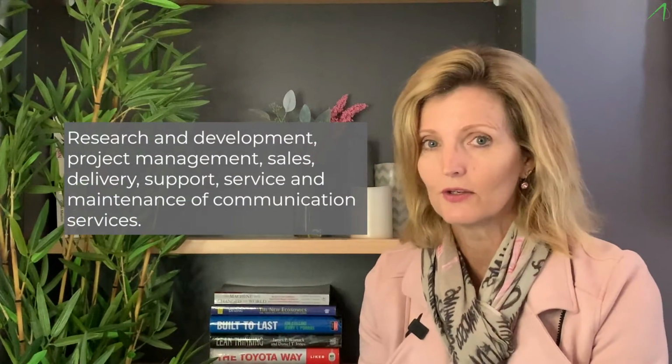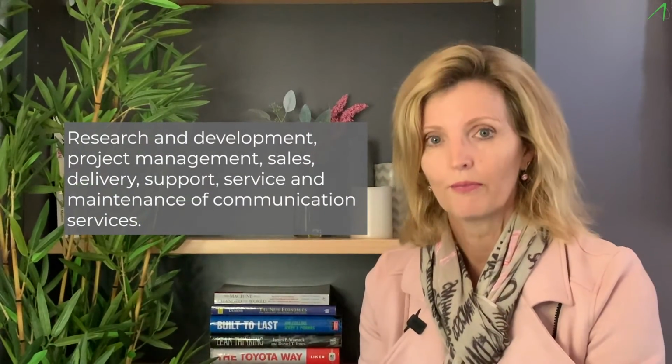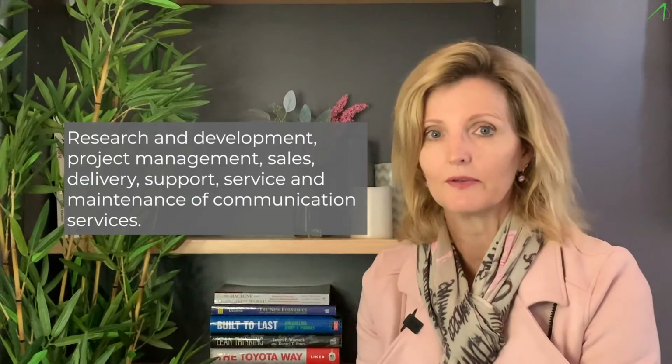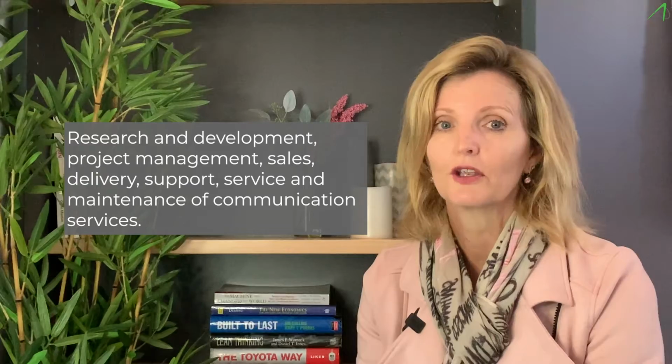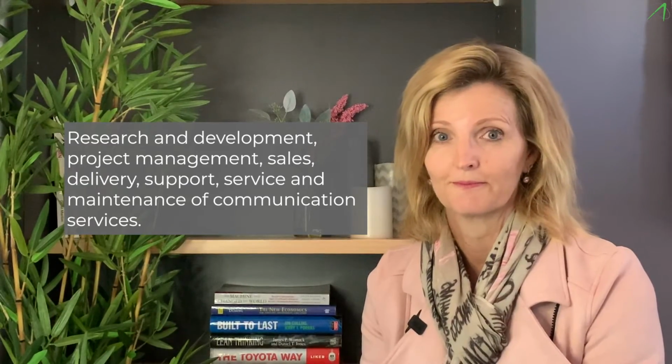Now that we're speaking of documented scopes, you still might be wondering what on earth this looks like. Lucky for you, I've found a few examples for you and I'll share them. These are all from organisations that I have audited over the years. The first one is research and development, project management, sales, delivery, support, service and maintenance of communication services.